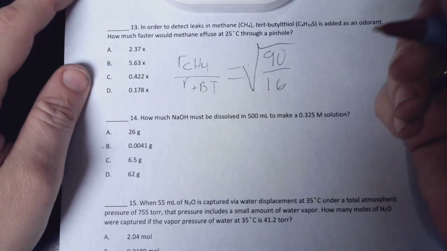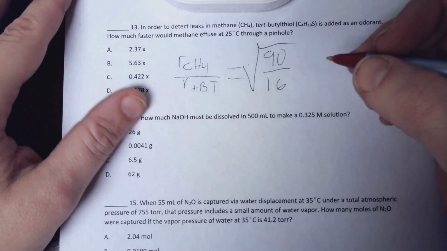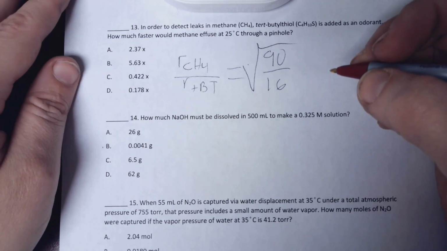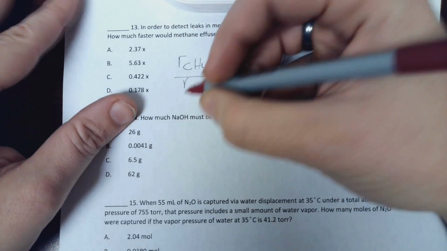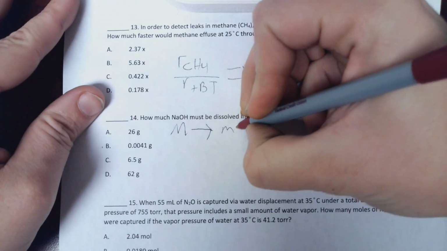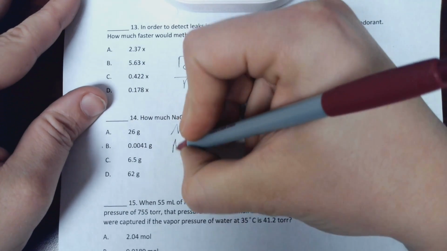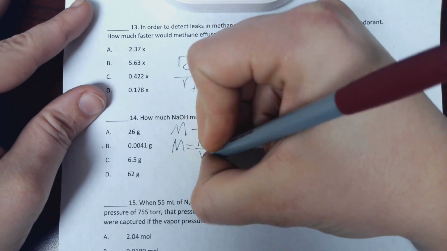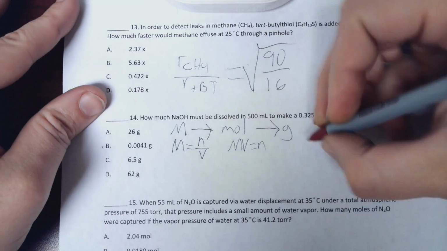Okay, number 14. How much NaOH must be dissolved in 500 milliliters to make a 0.325 molar solution? To do this, we need to turn molarity to moles to grams. Molarity equals moles over volume, so molarity times volume equals moles.